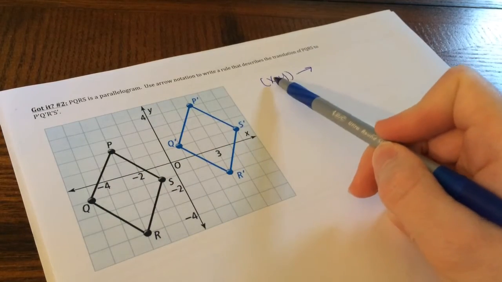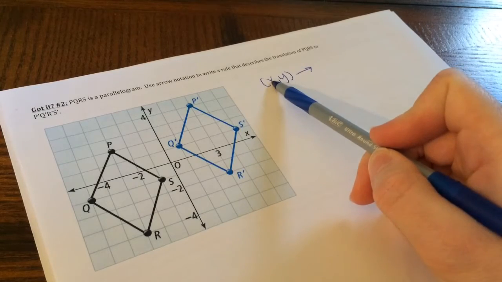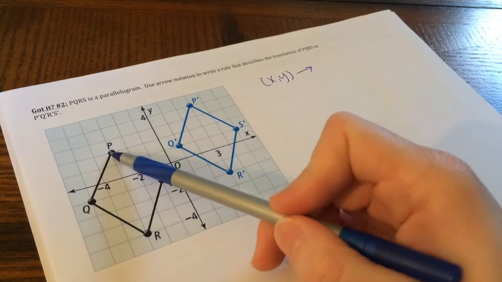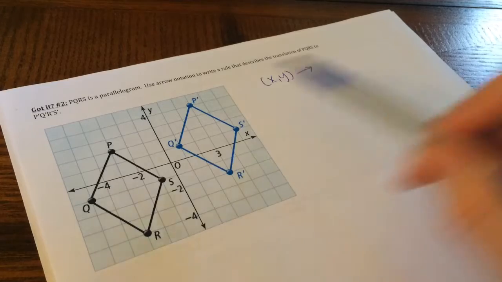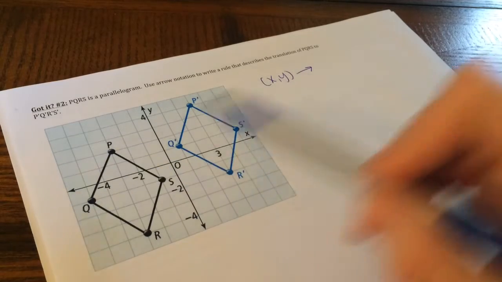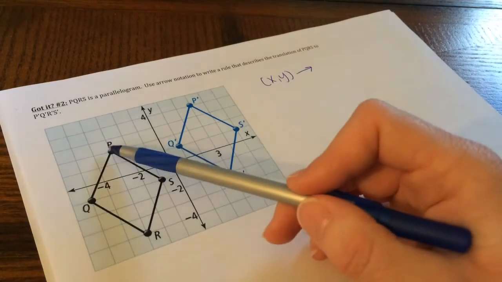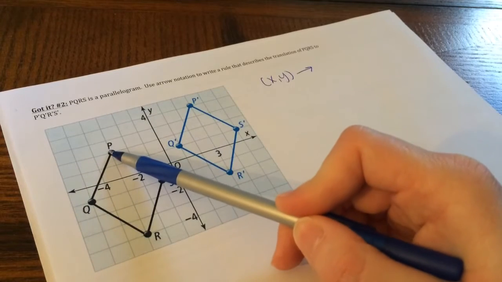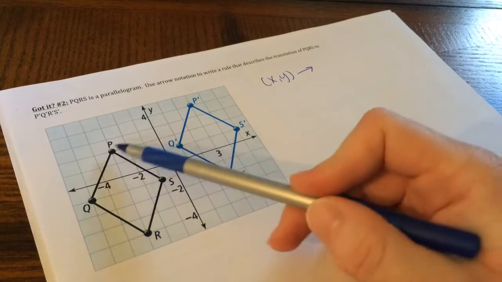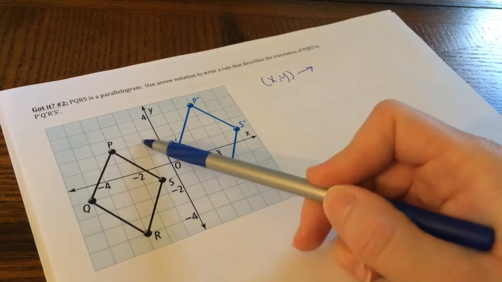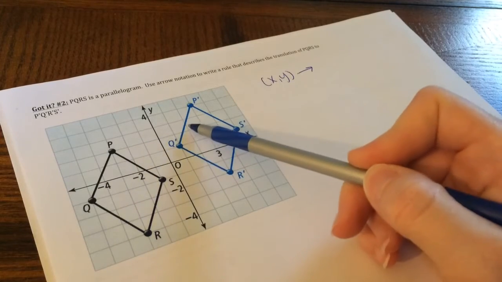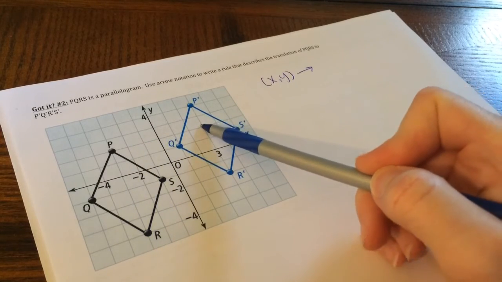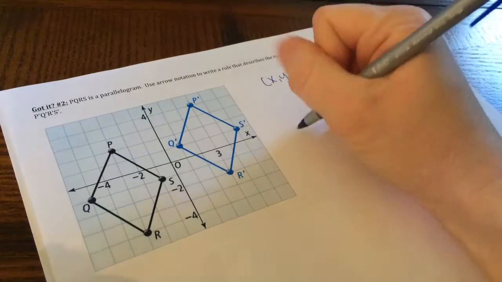First, we want to see what's going to happen to my x. What's going to be the horizontal change? So are we moving right or are we moving left to get from P to P prime? Well, let's see. It looks like we move to the right. We move 1, 2, 3, 4, 5, 6 units to the right.